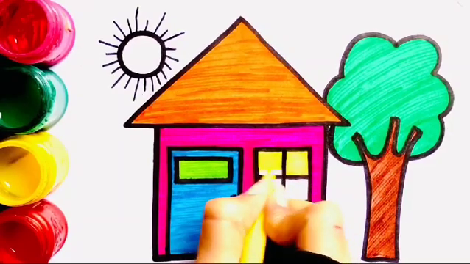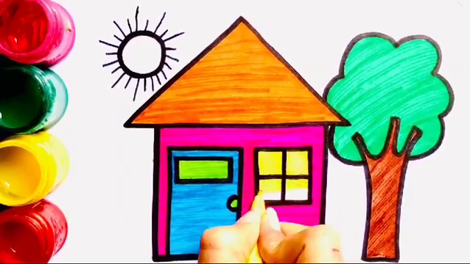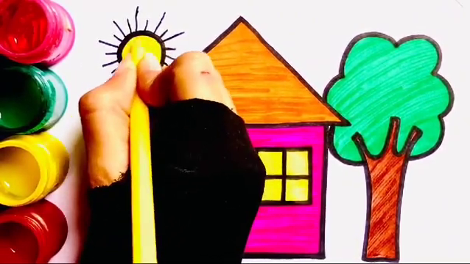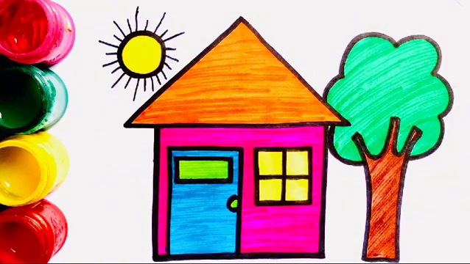This is a yellow color. Which color kids? This is a yellow color. H I J K L M N O P Q R S T U V.